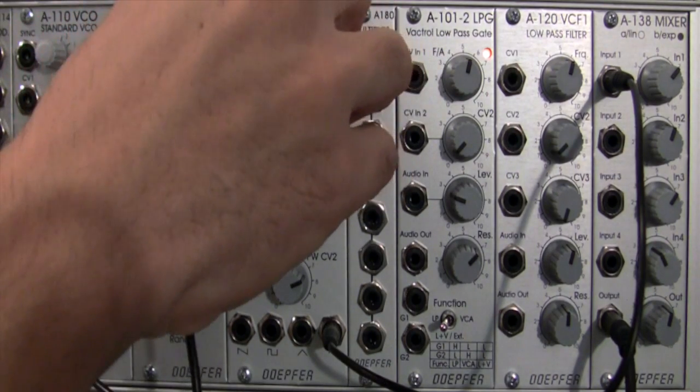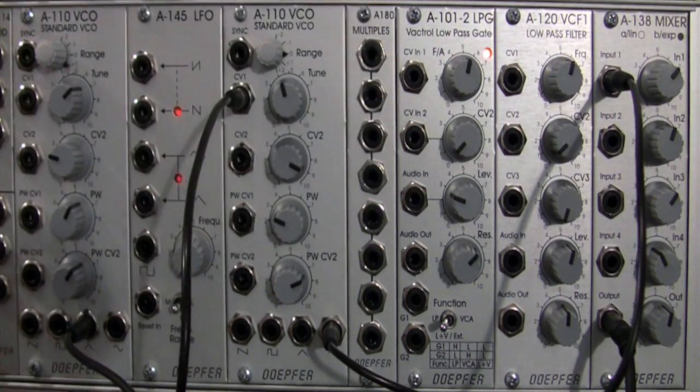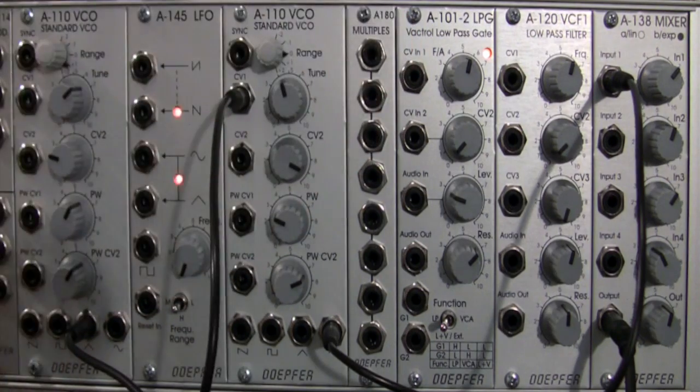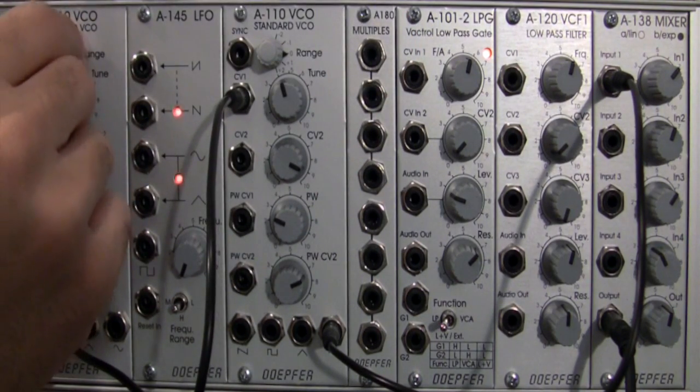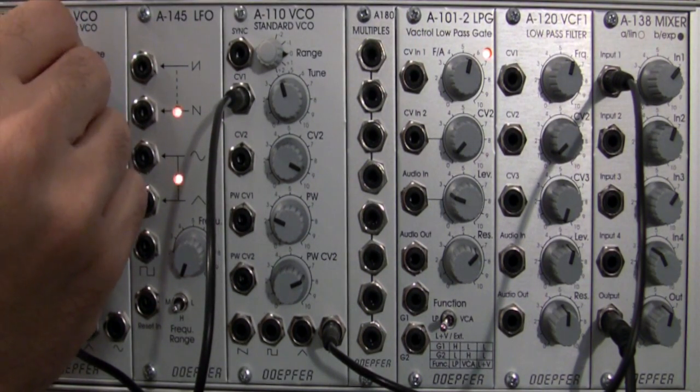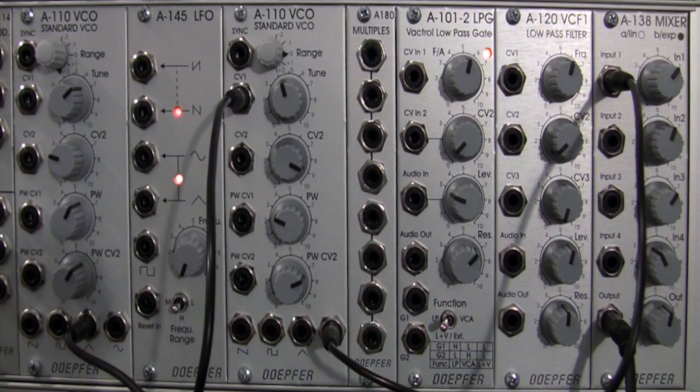I can adjust the range of my VCO if I want to get a slightly different flavor. I can adjust the range of this one too. Alright, so now we're going to set up the cross modulation part, because this for the most part sounds very similar to what we had when we modulated the VCO with an audio rate LFO.